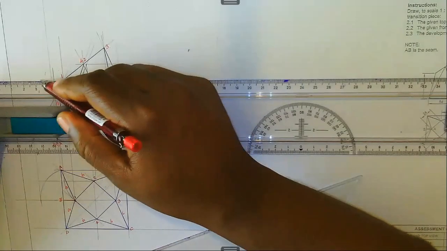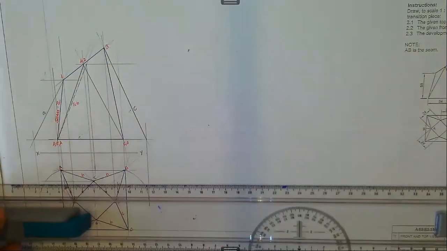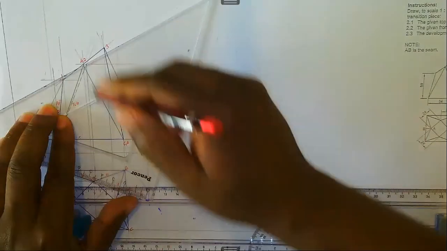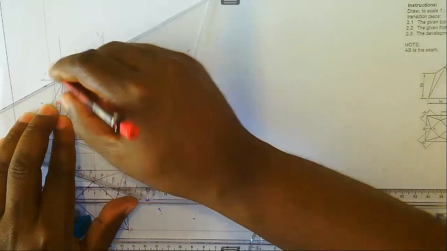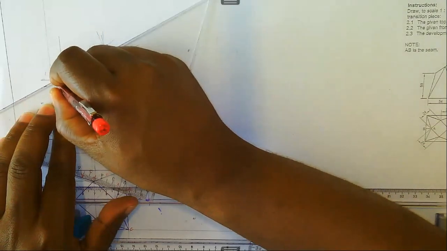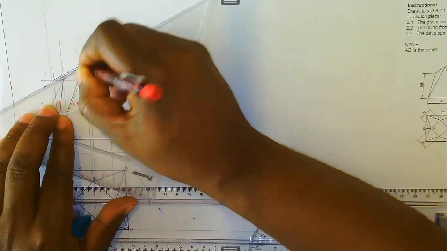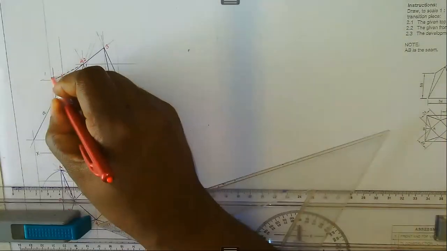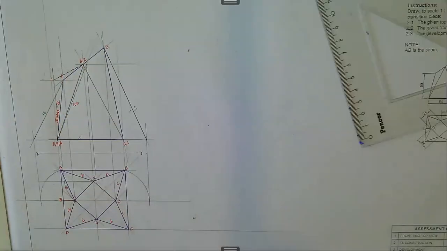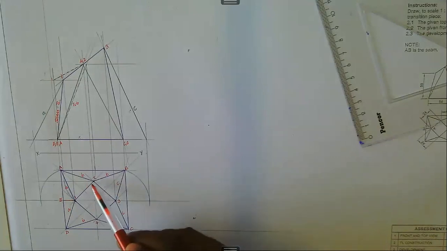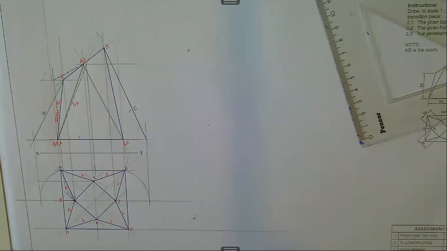You have got this. That is the true length of 1 to 2. That is the true length of 1 to 2. So you're not going to take from here, you're not going to take from there, because they are both showing in an inclined position.